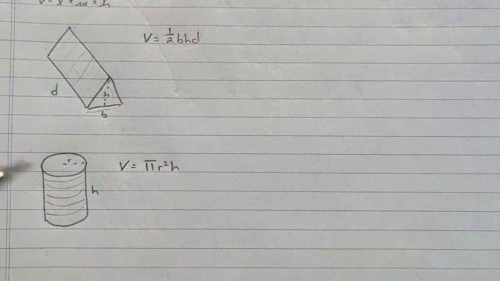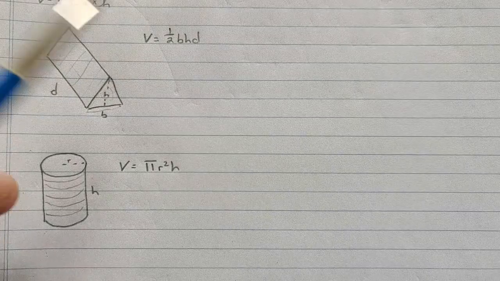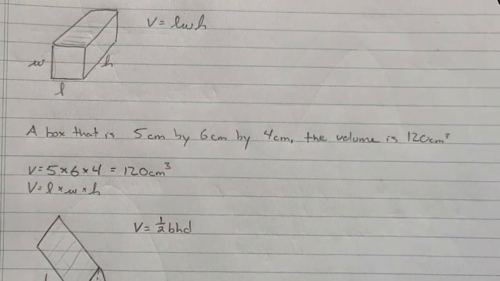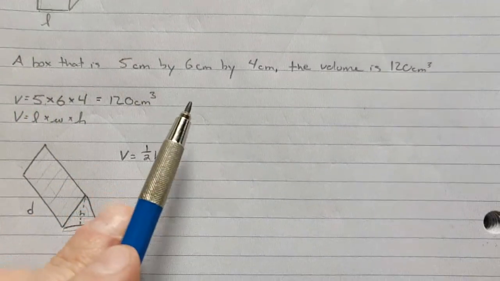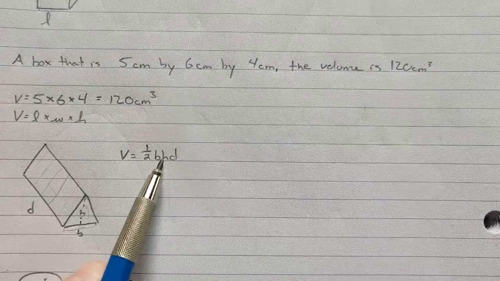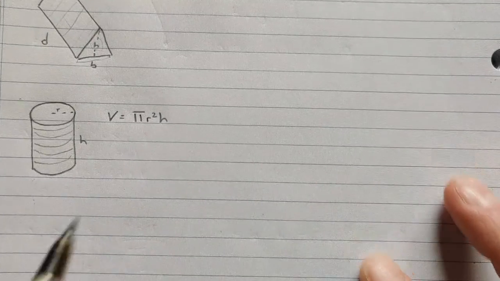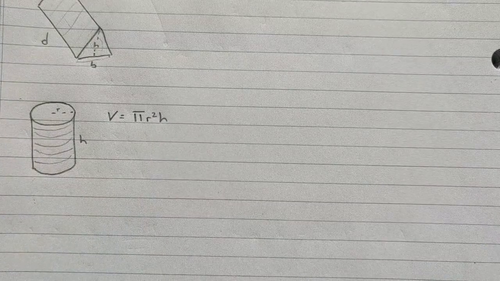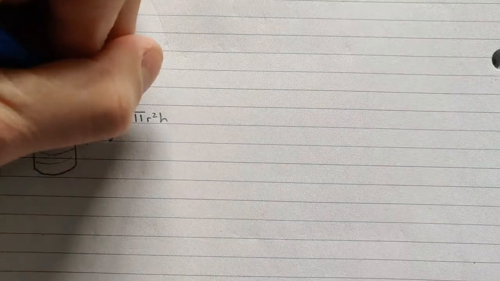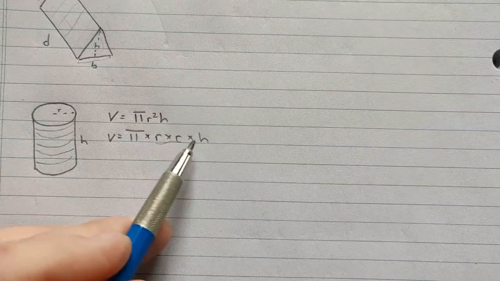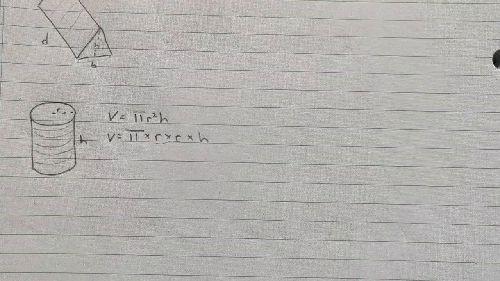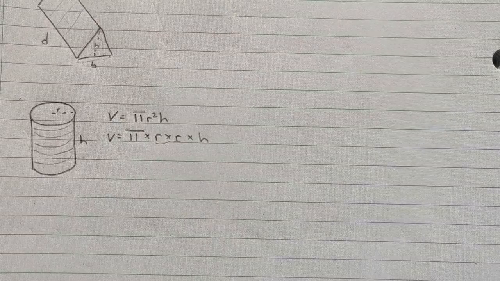And now, in the previous 2 here, if I pop them up, I had said, length times width times height. Multiply 3 things. Multiply our 3 different dimensions here, base, width, and height. Here we only have 2 dimensions, but remember, r squared actually means r times r. So technically, we are doing pi times r times r times h. That's our r squared. So we're actually multiplying 1, 2, 3 dimensions. And that's giving us our 3D formula for this.